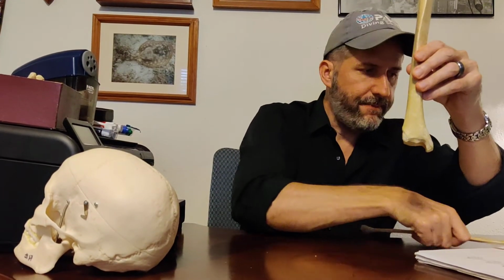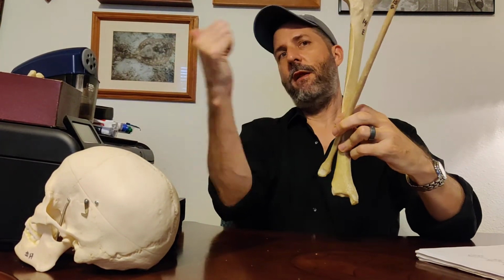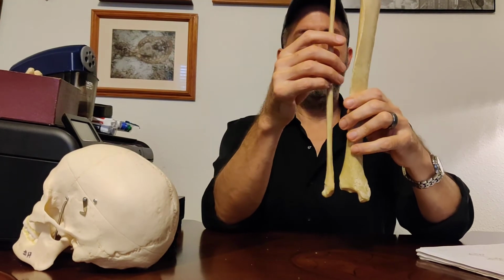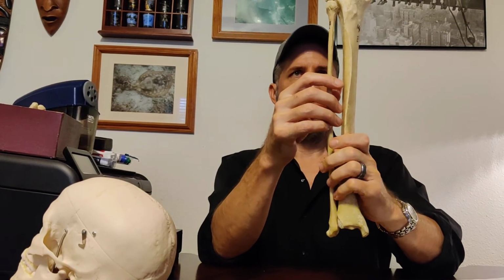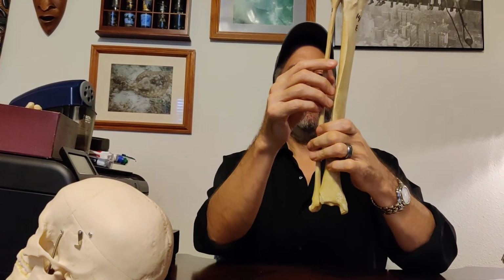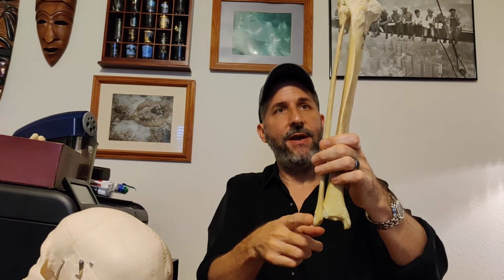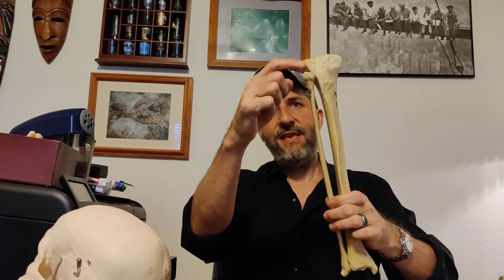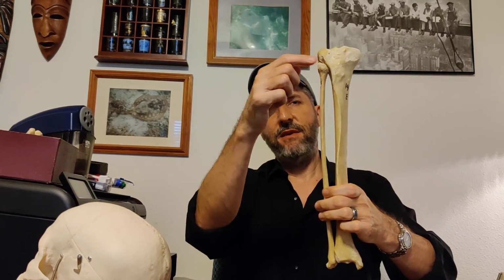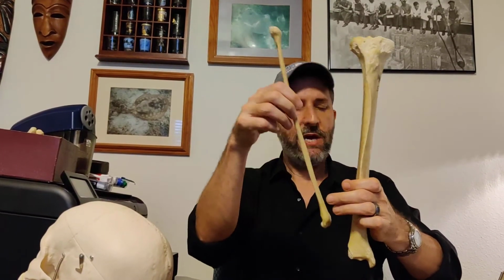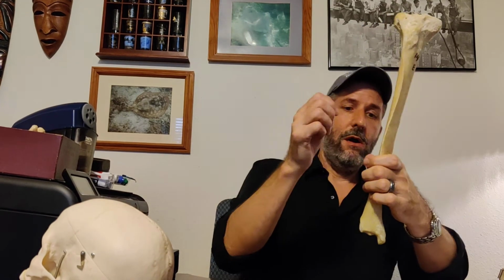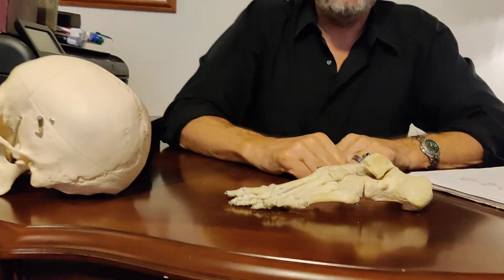For the fibula, fibula is found on the lateral side. Fibula looks like that. Now follow. If this is the medial malleolus, this would have to be the lateral malleolus, the outside ball of your ankle. So you have to know fibula, lateral malleolus, and this is the head. The head is what rubs against the tibia up here. Okay? All right. Last but not least, stinky foot.